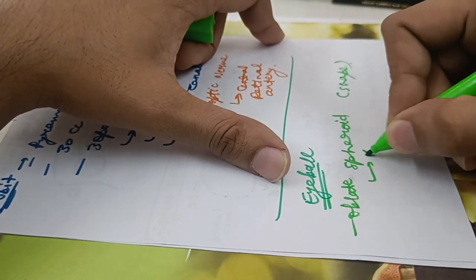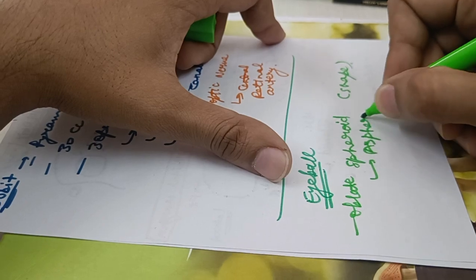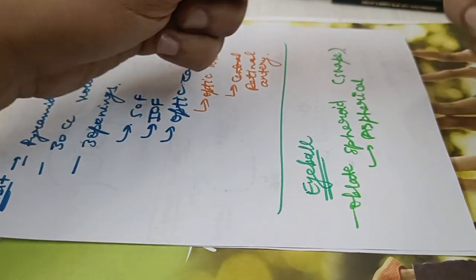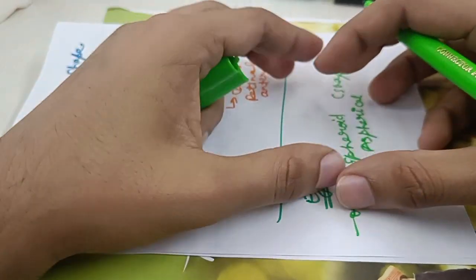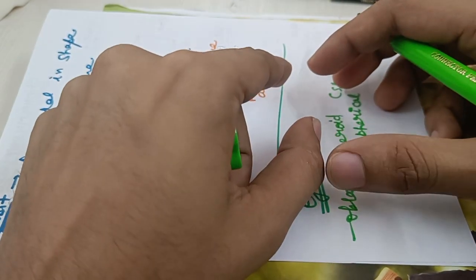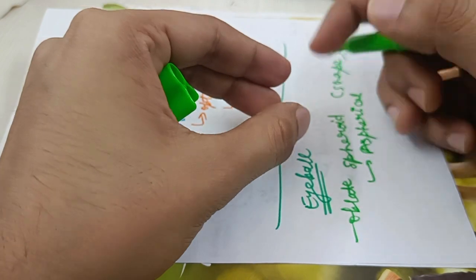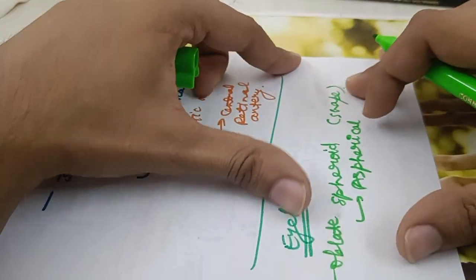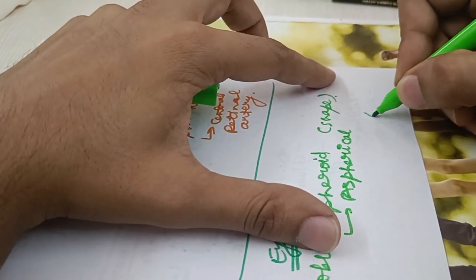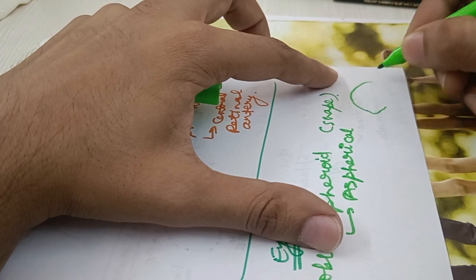You can also say it is aspherical, because it is a combination of two spheres. How will you say that it is a combination of two spheres? One is the sclera part, another is the cornea part. The cornea forms a bulge, something like this. Let me draw it for you.